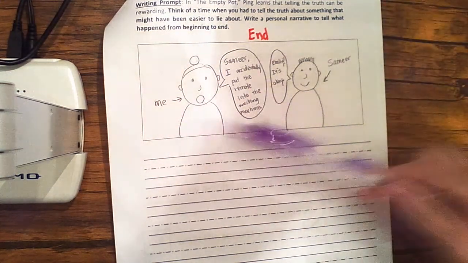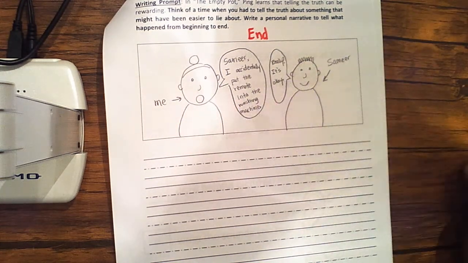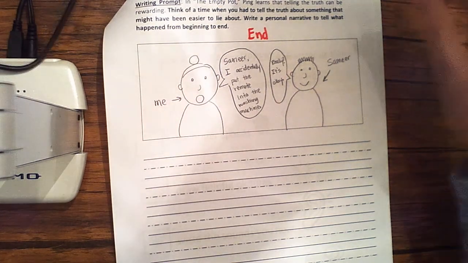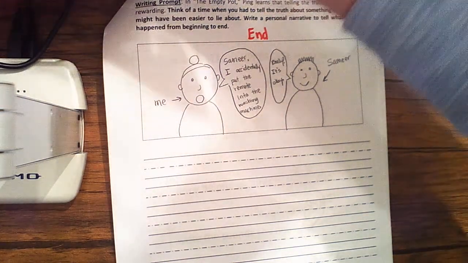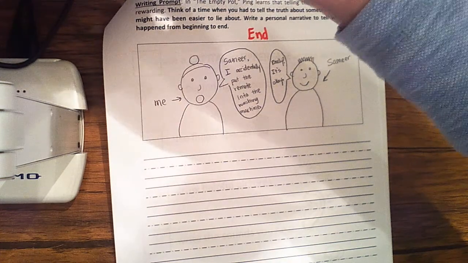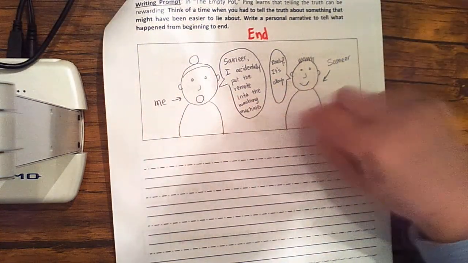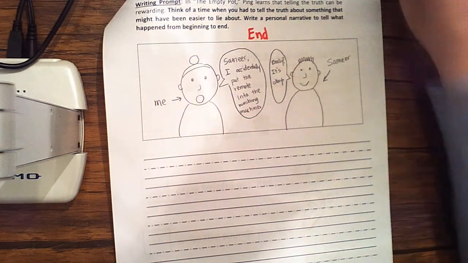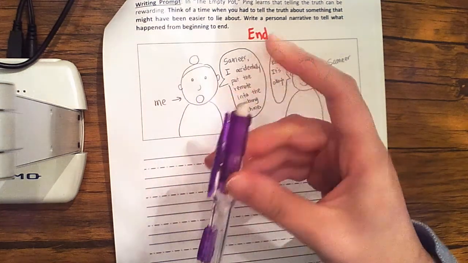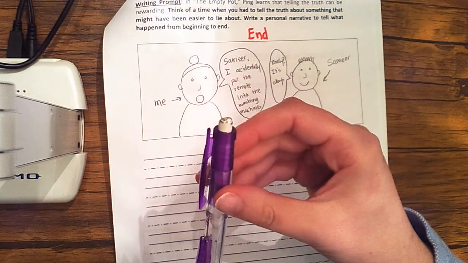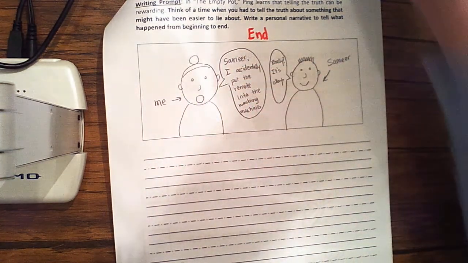Now, I showed what happened at the end. I even showed in speech bubbles what our actual conversation looked like. But remember, friends, after you do your sketch, then you're going to grab your color pencils, markers, whatever you're using, after you do your sketch. Because remember, if you make a mistake, you want to be able to erase it. And if you use some kind of marker or crayon or colored pencil first, you won't be able to erase.